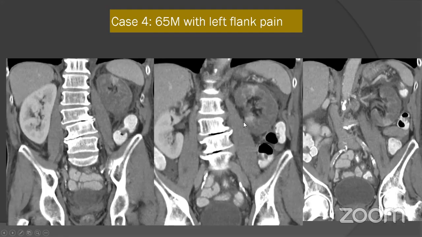And somebody has correctly mentioned it's renal infarction. The left kidney is infarcted. It's devascularized. And the causes, as you can see, there is the left renal stent, and there is a thrombus just distal to the left renal stent, causing this infarction of pretty much the entire left kidney.